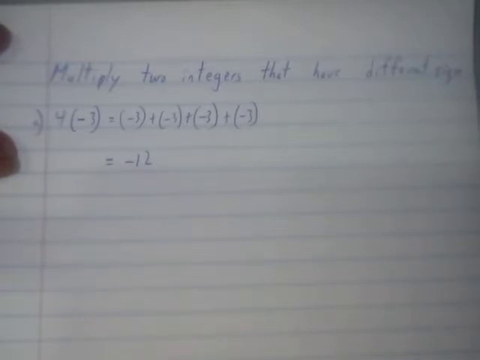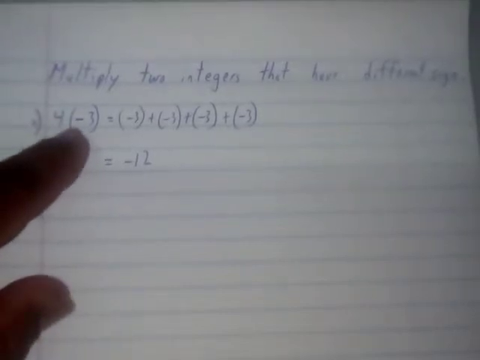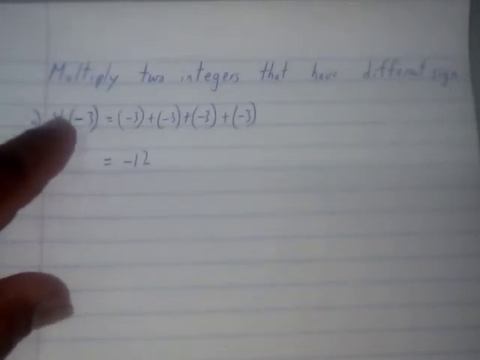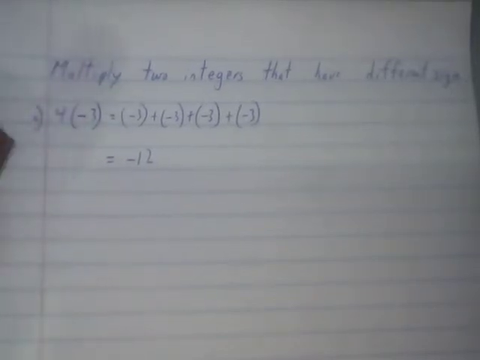Now, when multiplying two integers that have different or unlike signs, as what we did here, we must keep in mind that to multiply a positive and a negative integer, multiply their absolute values first of all, then make the final answer negative if their signs are different. Let's look at a few more examples.